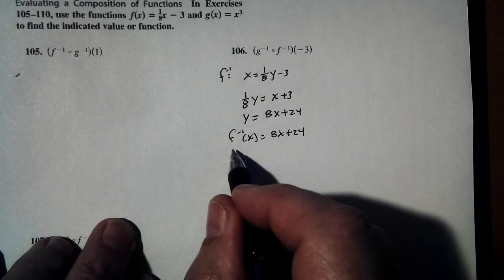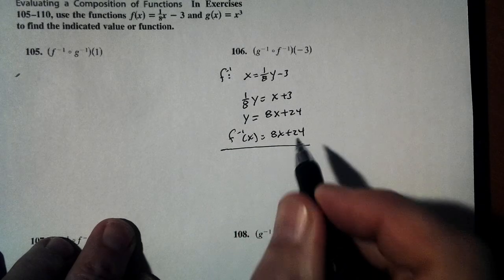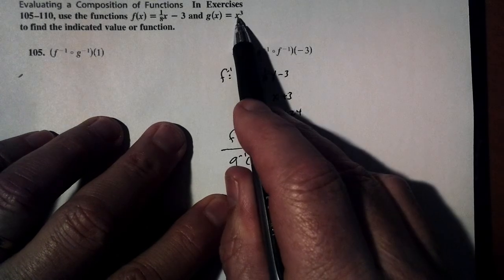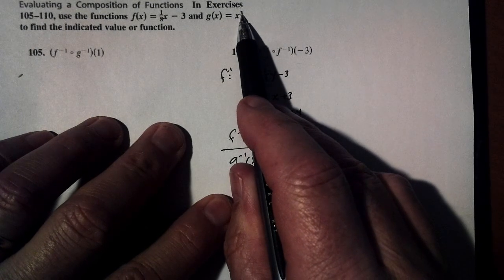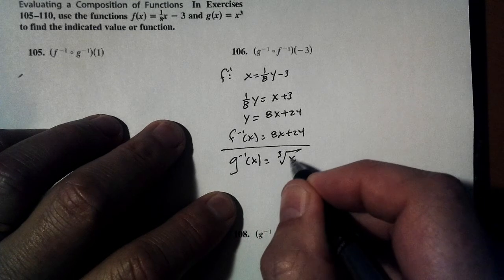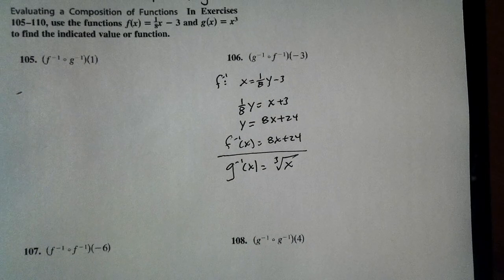Let's find g's inverse. Well, g's inverse, I think we can actually do that. The word the book used was informally. G inverse of x, if g of x is x to the third, it's only one step. I have to take the third root. Third root of x. Okay.